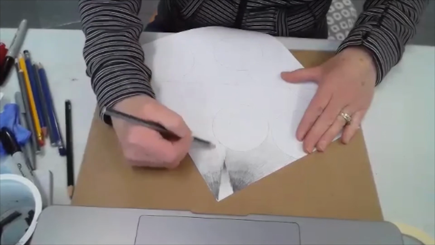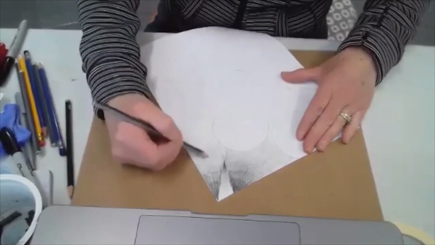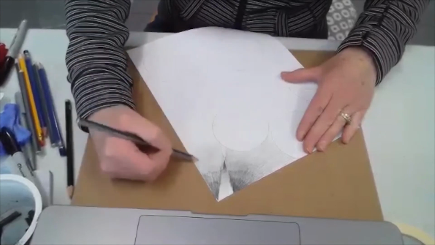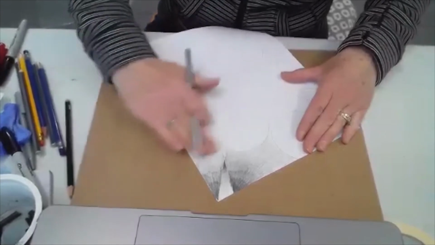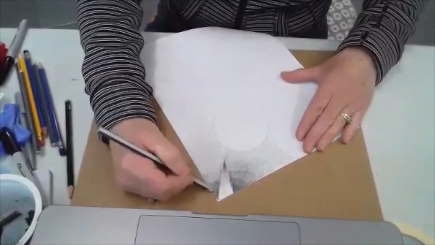Again, gradually going so that you get to white. I'm kind of rushing here for the sake of the video because I want to get some more done so you can see it. Okay. So that's how it's starting out.